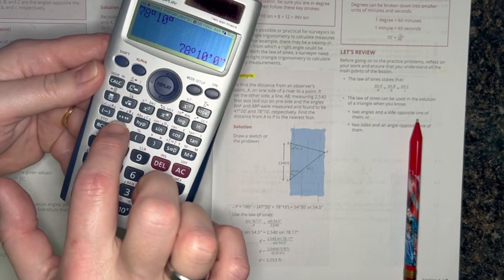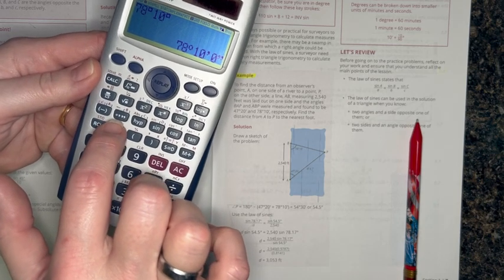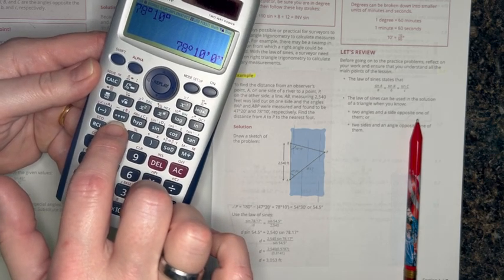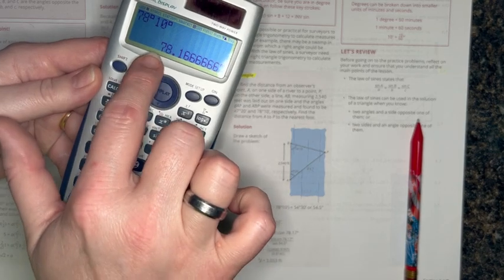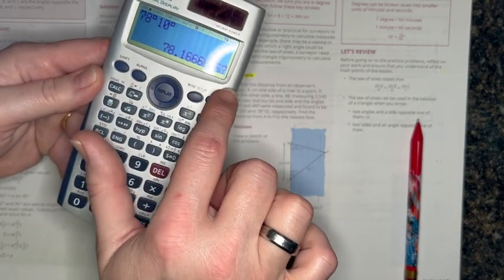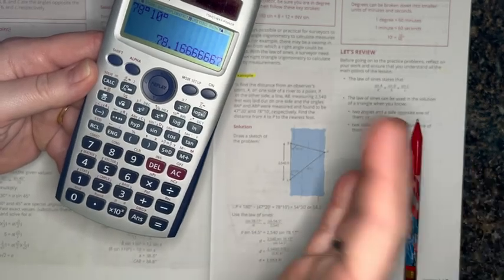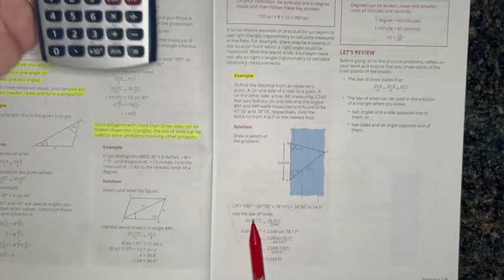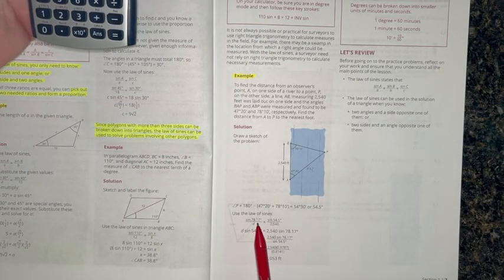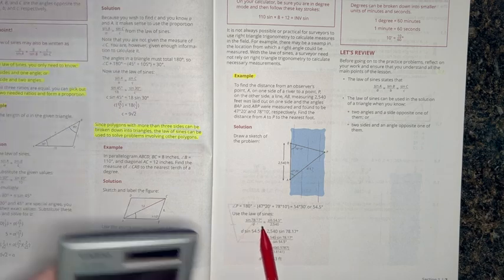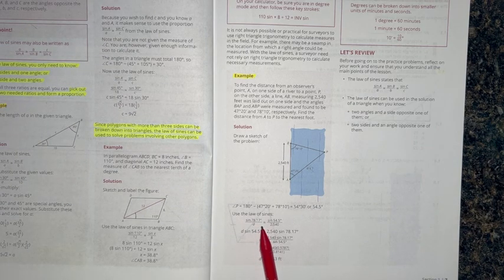And then if I hit that same button again, the little degree, minute, second button, it changes it over to just degrees. So 78.16 repeating degrees, so that's why they have 78.17 degrees here, okay? So that's a quick review of how to switch that back over.